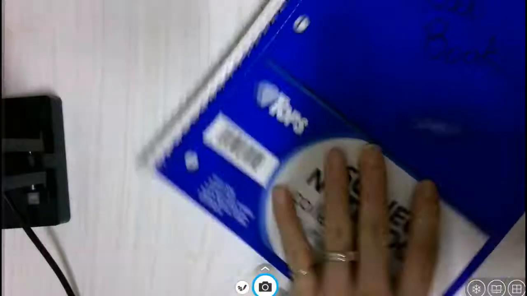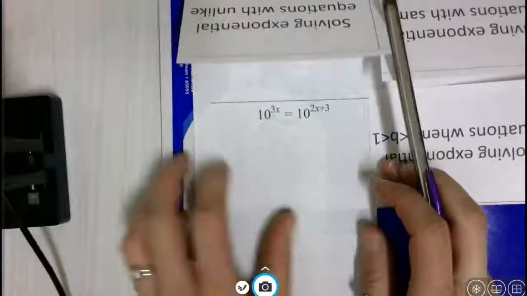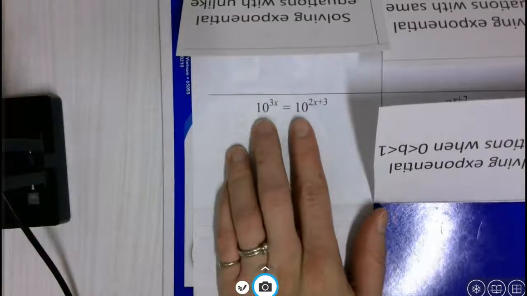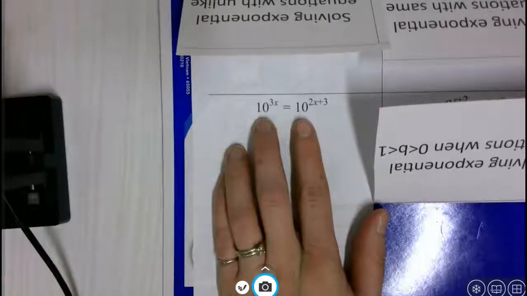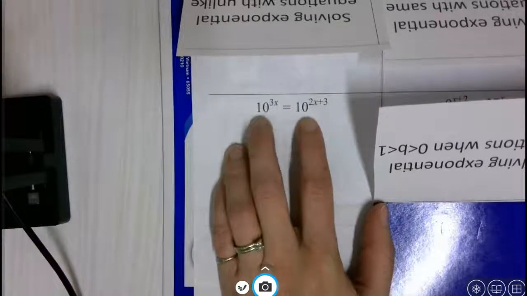So I'm just going to close my notebook and we're going to work right through this. So we're going to start down here in this bottom left corner. Okay, this is kind of our most simple form. So here I see that my two bases are the same. And remember that we're dealing with an exponential equation, which means our exponent has our variable in it. So when my base is the same, I can set the exponents equal to each other.